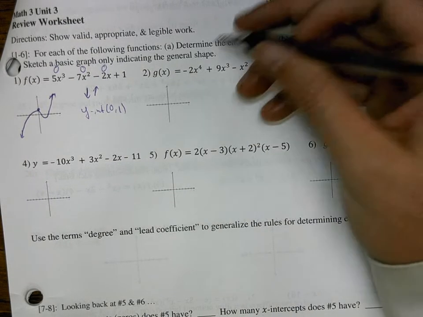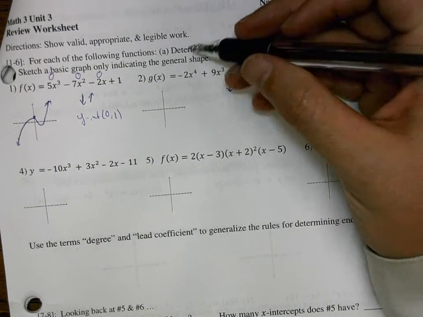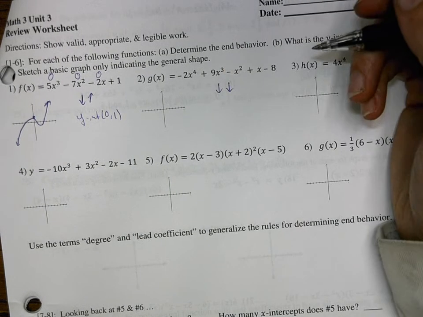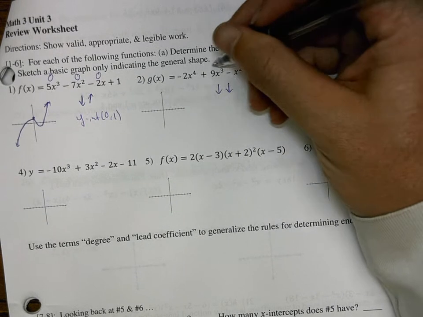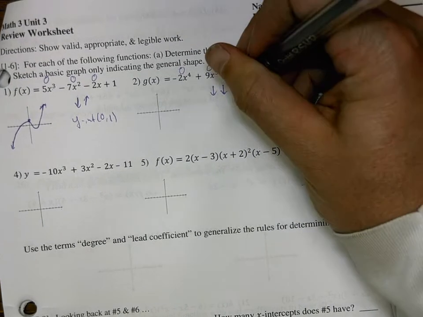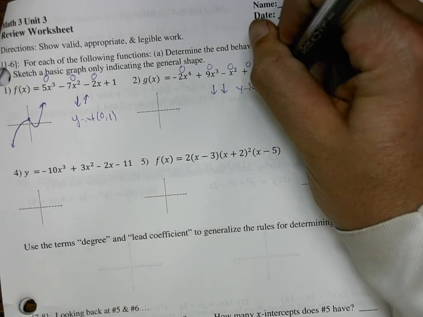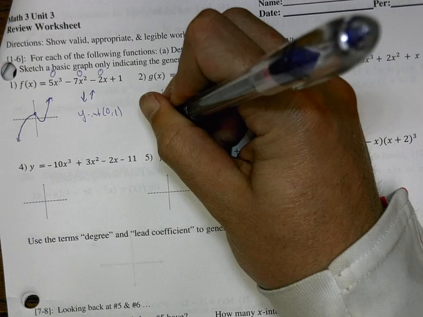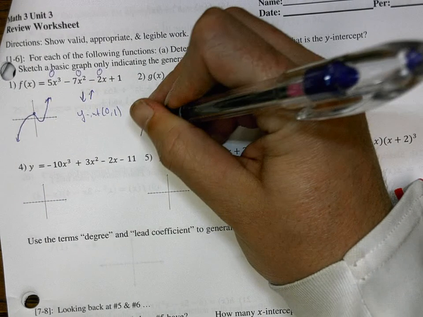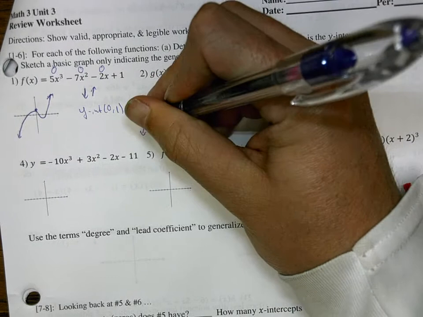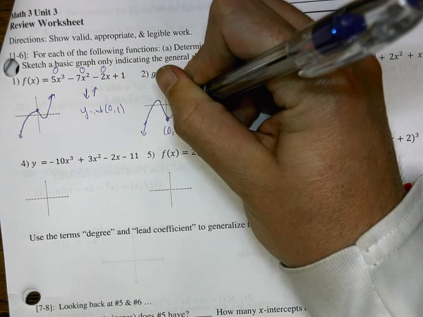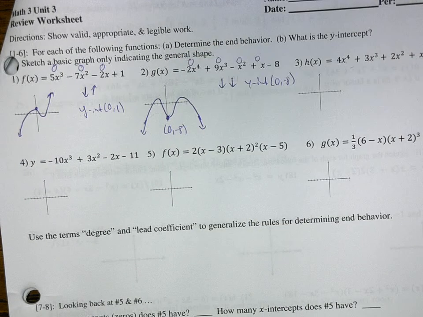So end behavior, this is negative, so that means the right side goes down, and since it's an even degree function, that means the left side has to go in the same direction. The y-intercept, if you plug 0 into everything, that's 0, 0, 0, 0, negative 8. So the y-intercept is (0, negative 8). So somewhere down here. So we know it has to go down, down, up, through the y-intercept, up again, and back down.